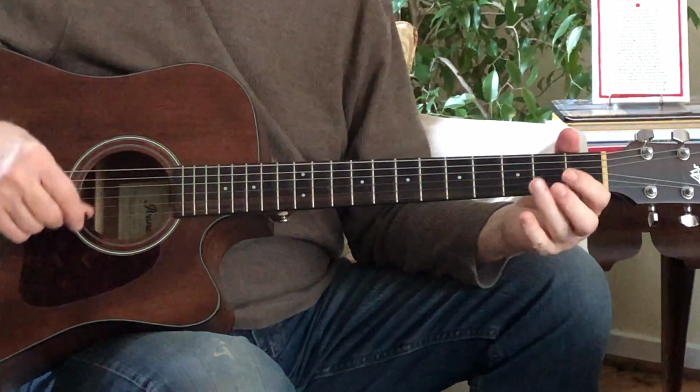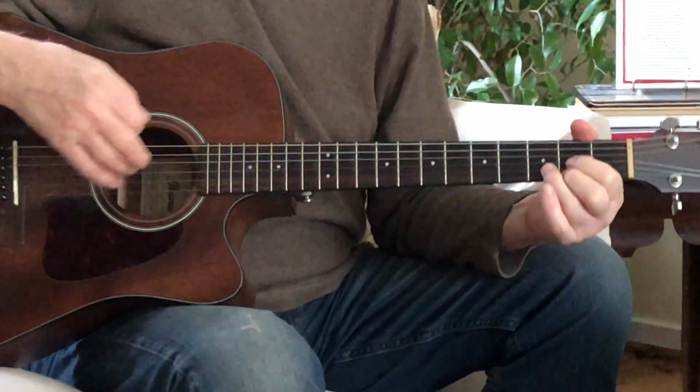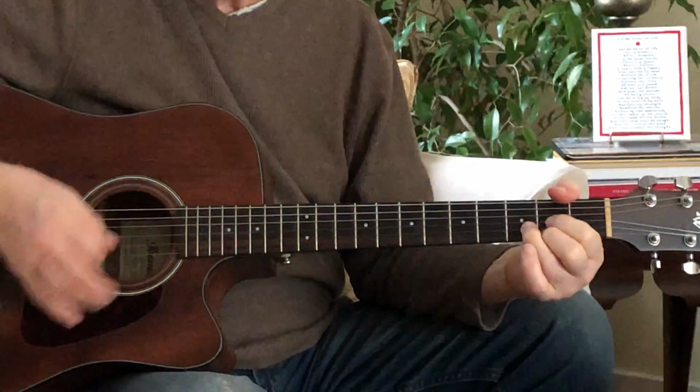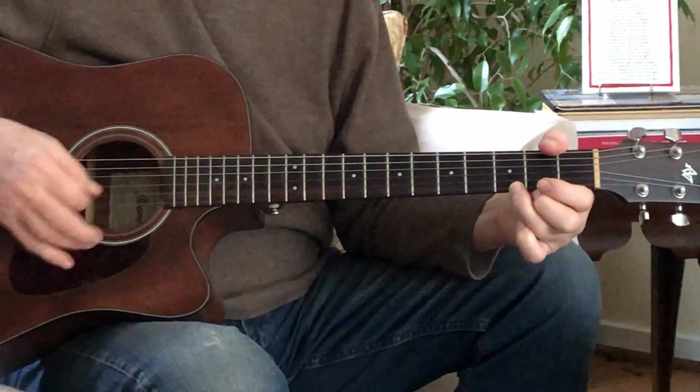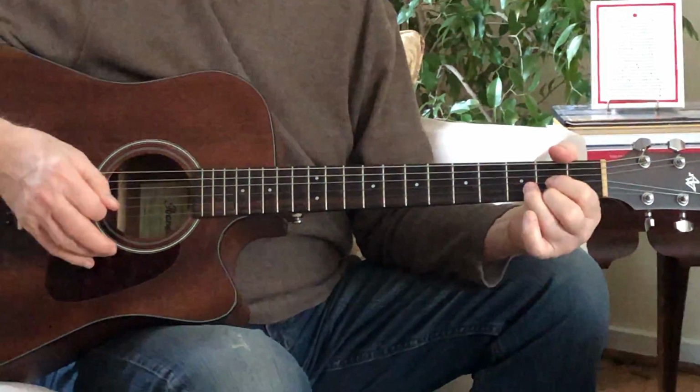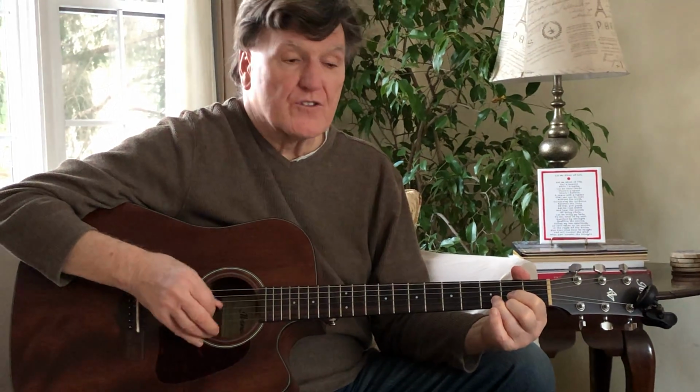Instead of going, you don't have that dexterity yet, but that doesn't mean that you're prevented from playing a song. You can go D to a G, however you want to strum or whatever song you're playing.